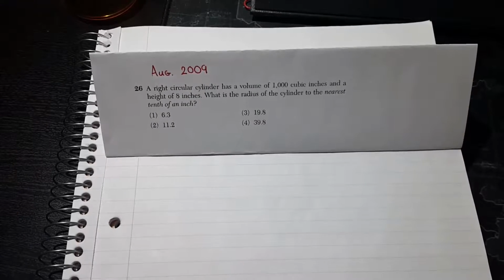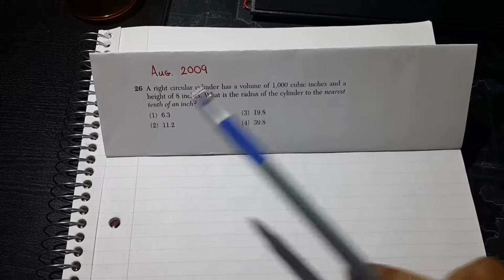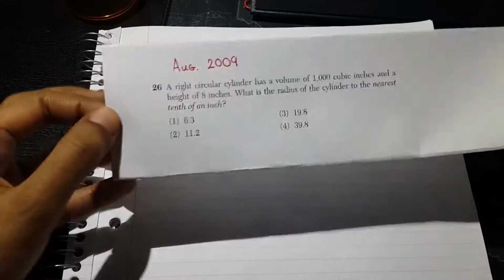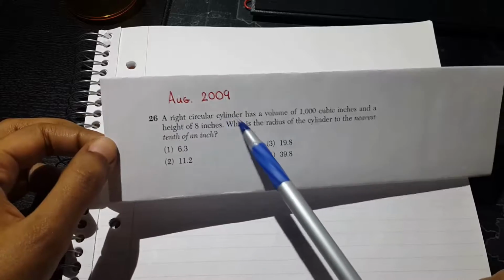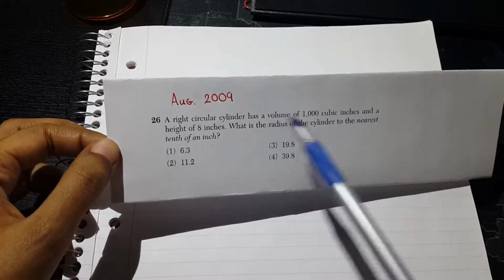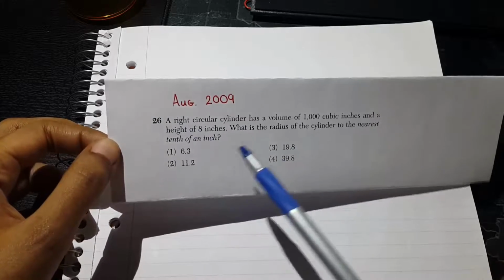Hey guys, so I'm doing another volume problem, this time involving cylinders, and this problem came from the August 2009 Geometry Regents. It says the following: a right circular cylinder has a volume of 1,000 cubic inches and a height of 8 inches. What is the radius of the cylinder to the nearest tenth of an inch?